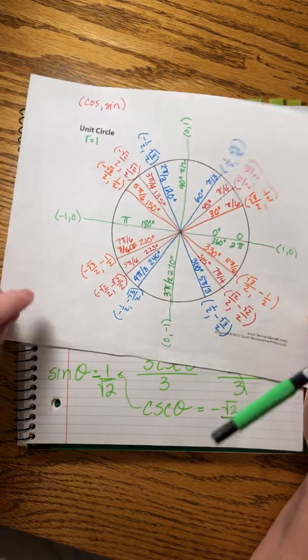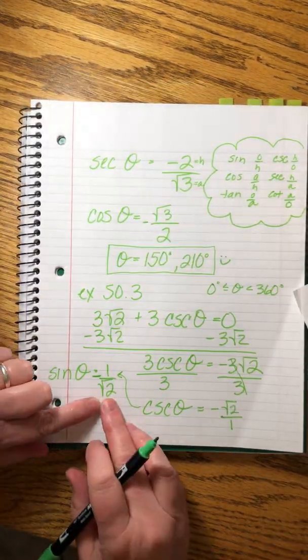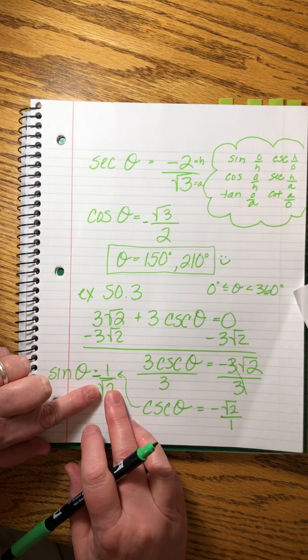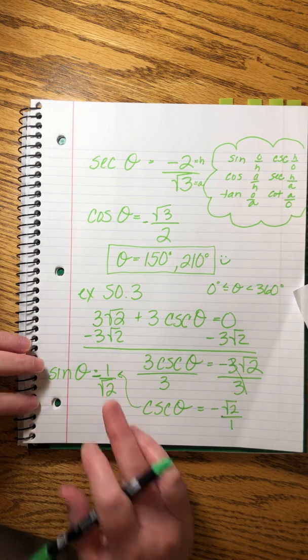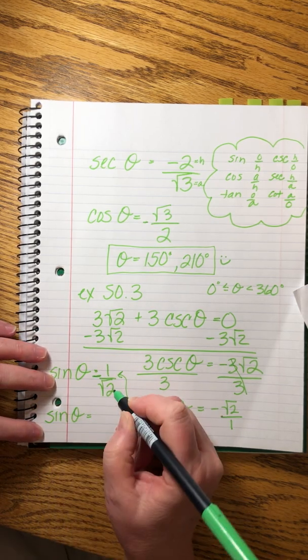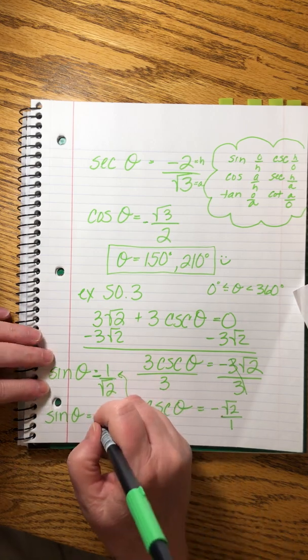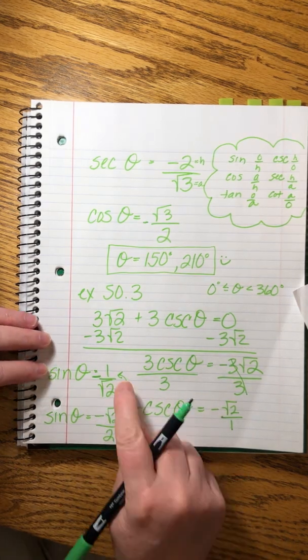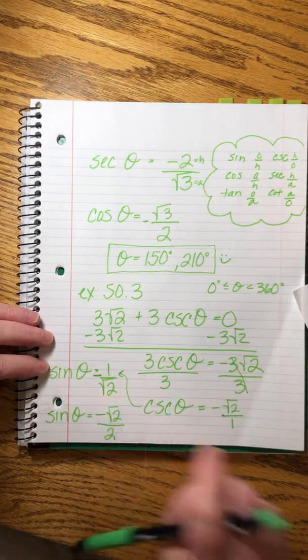We want minus 1 over square root of 2. Okay, we know that we need to have rationalized denominators. Our chart only uses rationalized, so this will also be the sine of theta equals, and we can just mentally do this, minus square root of 2 over 2. I mentally rationalize that denominator.